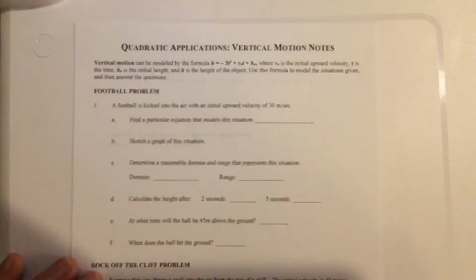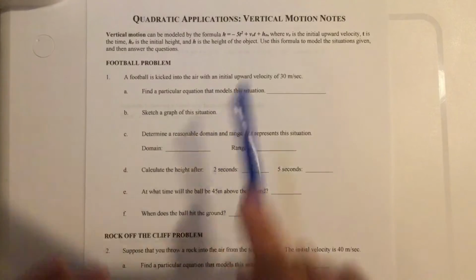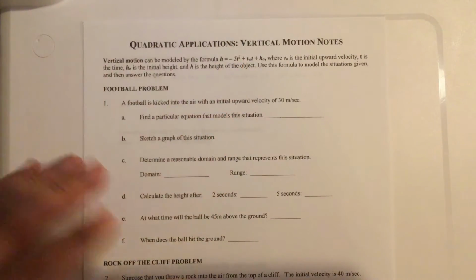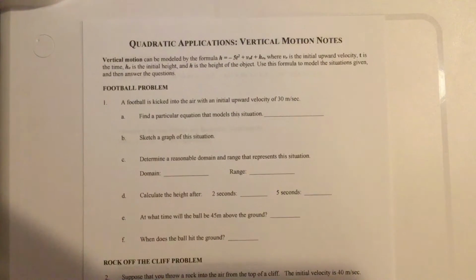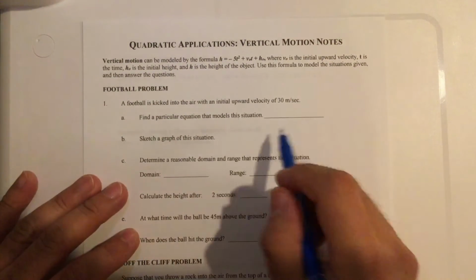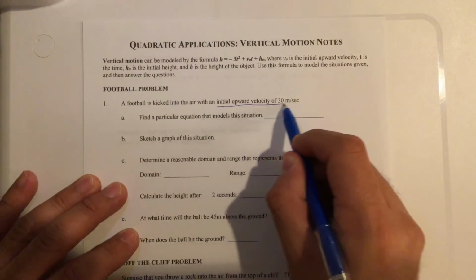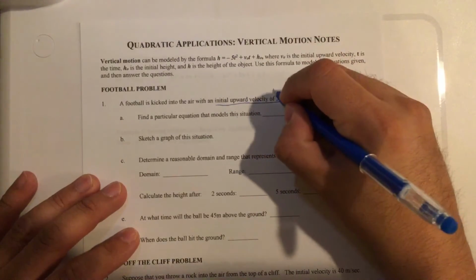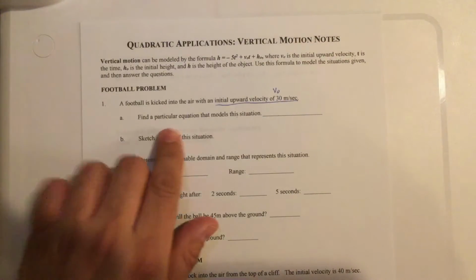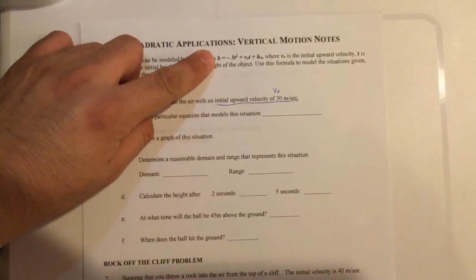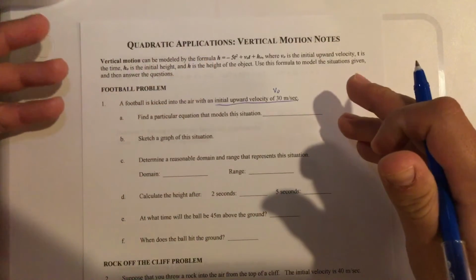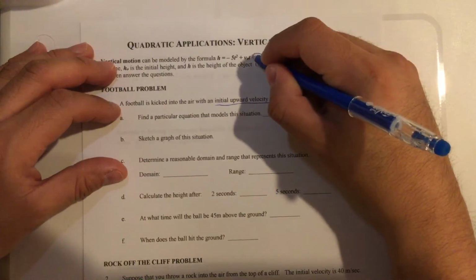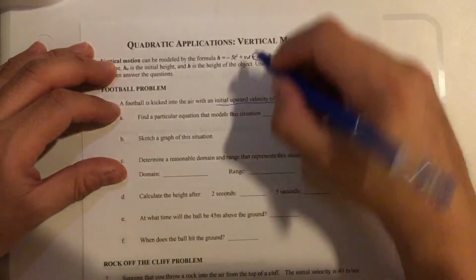Alright, so let's go ahead and see how this goes here. Once again, we're just going to use this general equation to write our regular equation. It says a football is kicked into the air with an initial upward velocity of 30 meters per second. So we know that that is v sub 0. It says find a particular equation that models this situation. Now notice there is no initial height, so we're going to assume that initial height is 0, since it's not given to us anywhere.